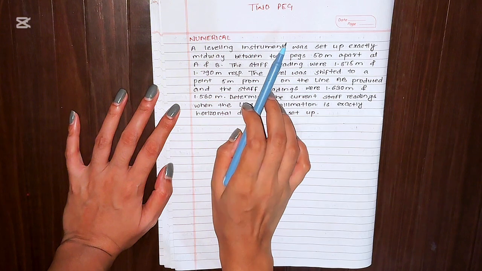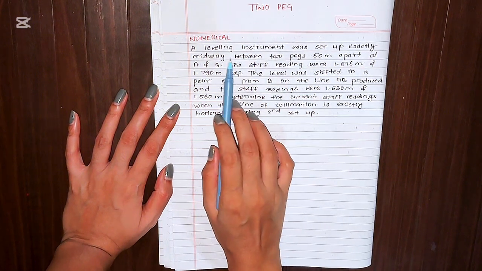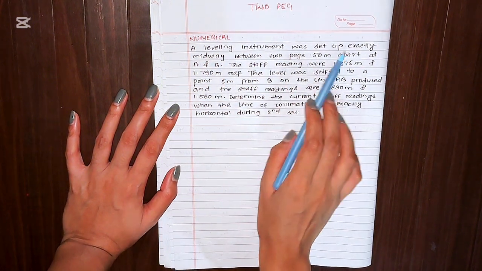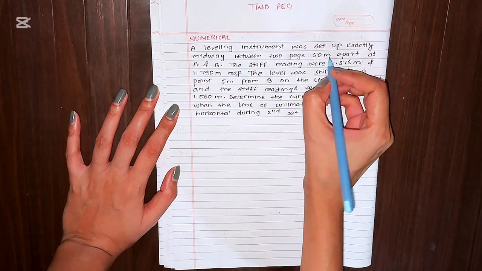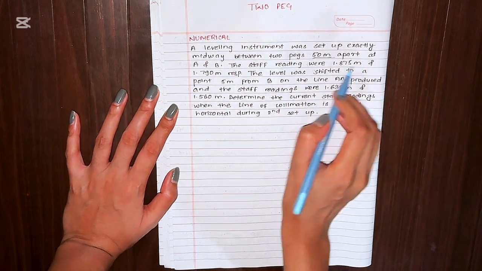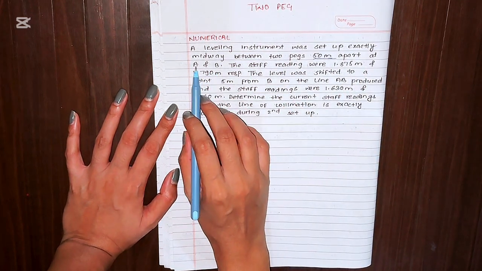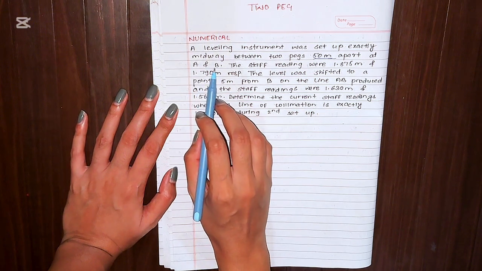Here is a numerical of the two-peg test. The given question is here: a leveling instrument was set up exactly midway between two pegs. So the L is 50 meters here, apart at A and B. These are the 2 points A and B where the staff readings are taken.